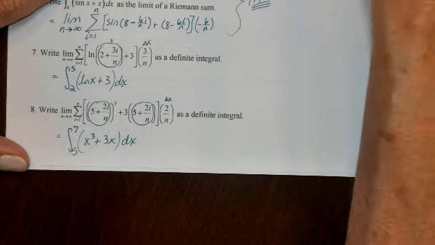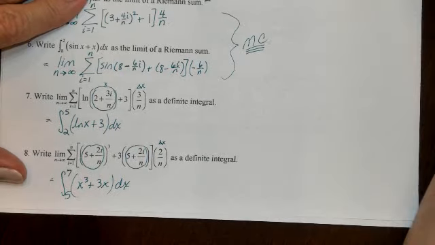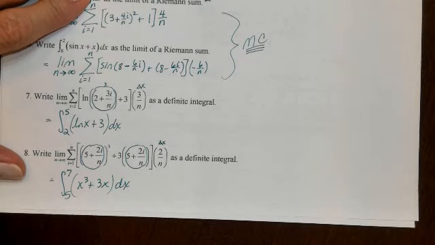All right, this was a big section for us. Lots going on. We really do need to go and do some practice now. So do your practice and let me know how it goes.